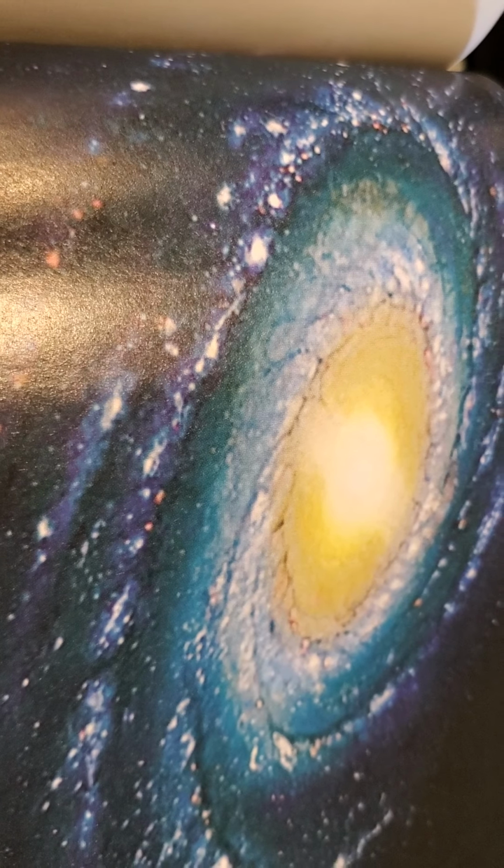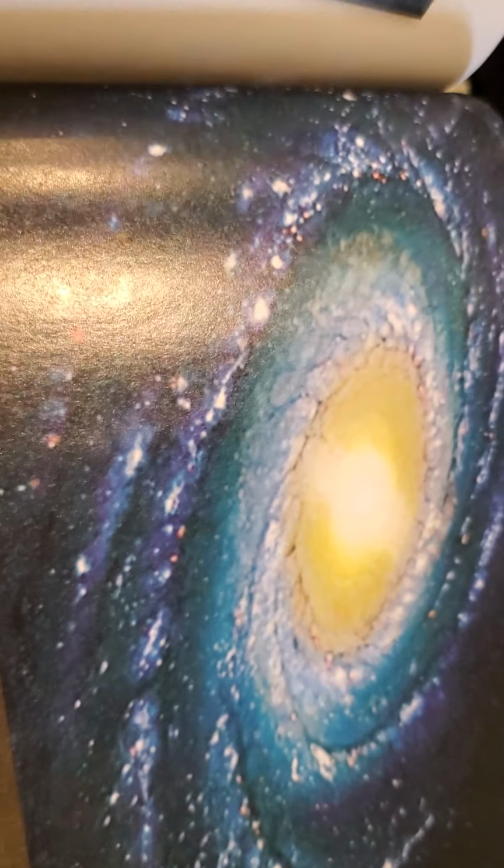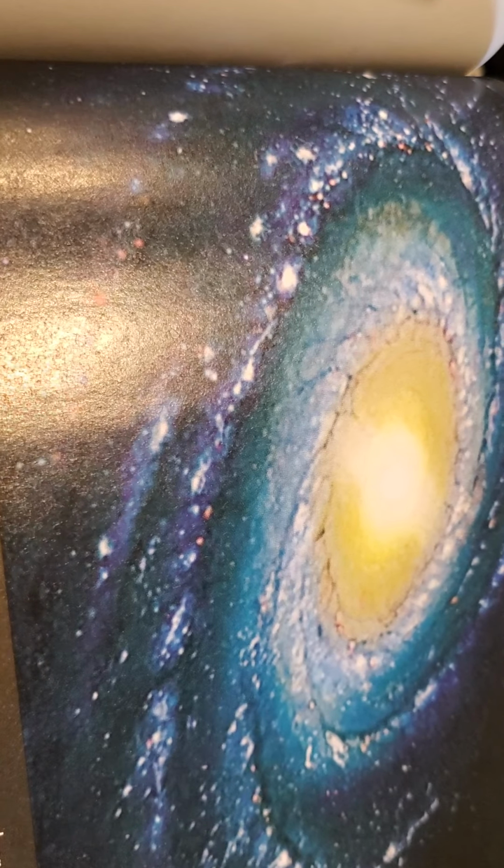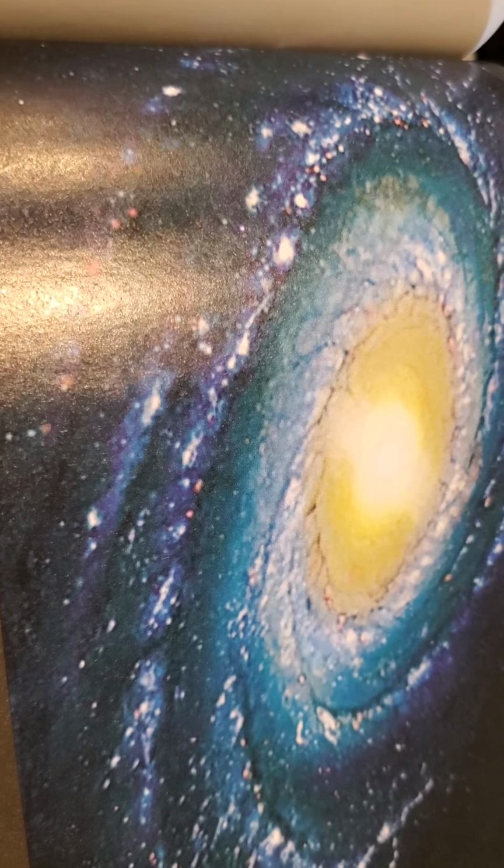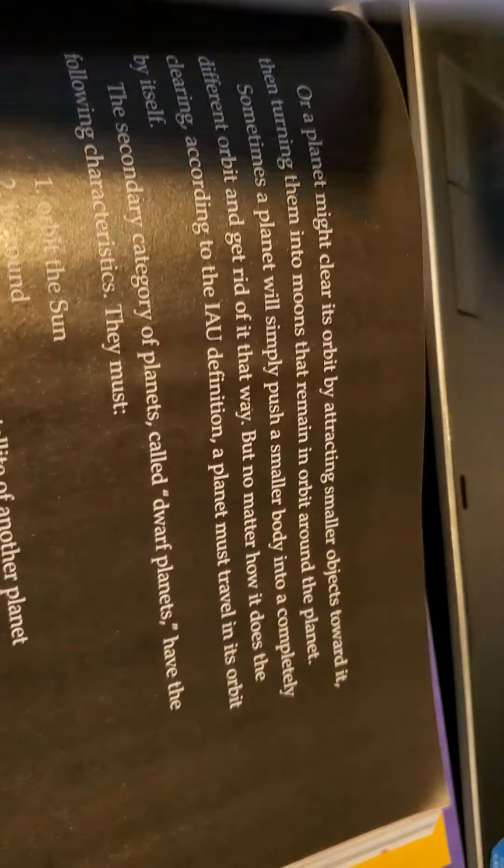The question, what is a planet, needed an answer, and the International Astronomical Union decided to create not one definition, but two. The IAU came up with 3 classes of objects that orbit the sun.